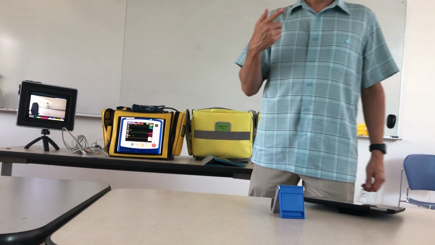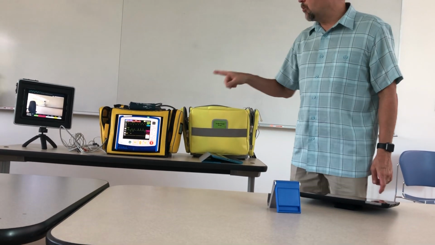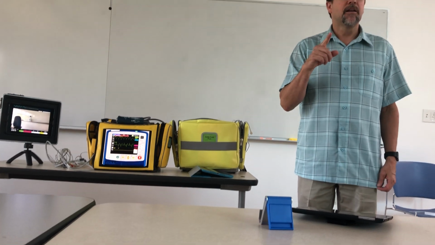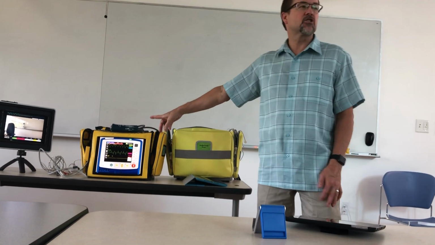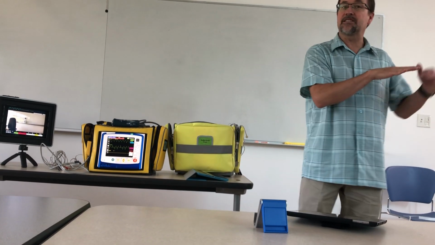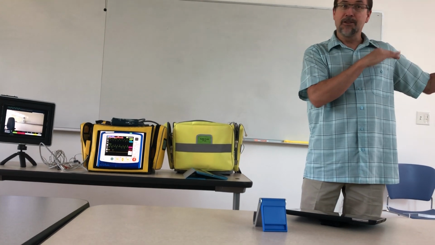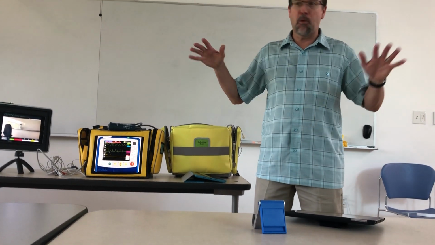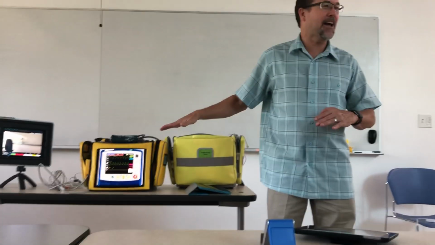Question. That would be interesting. I don't know if it changes the waveform. I know it doesn't change things like capnography. You know, if your CPR performance is poor, it's not going to start showing you a worsening capno or anything.